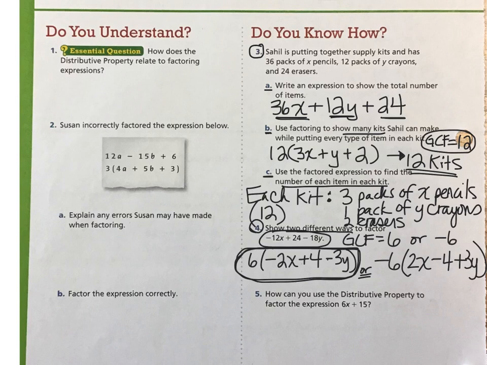If you pull -6 out in front as the greatest common factor, then you get the second expression there. And notice that each term inside those parentheses is exactly opposite of what you got from the first answer, because you've pulled the negative sign out in front with the 6.